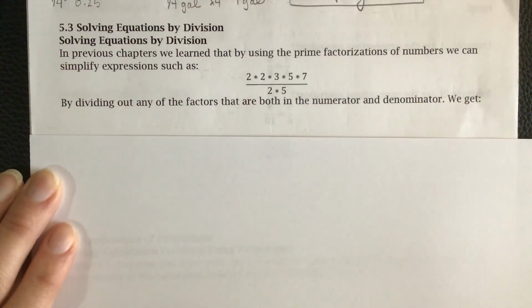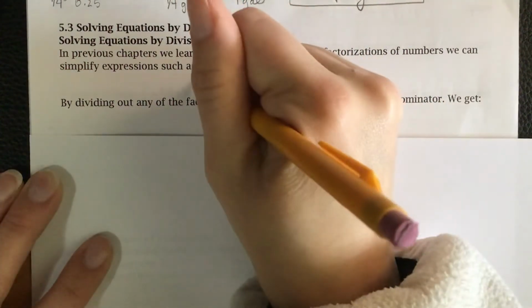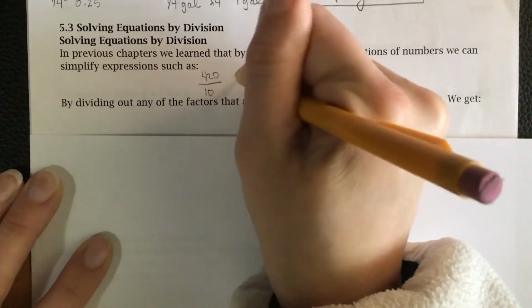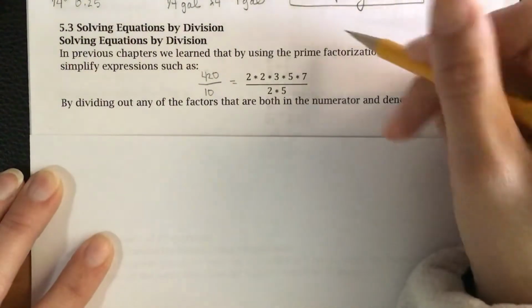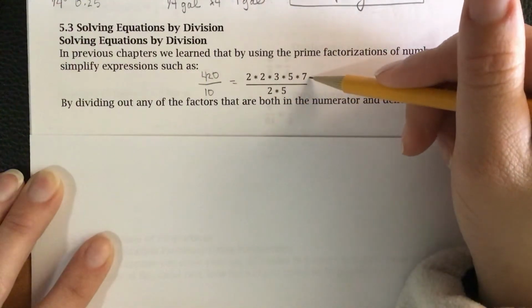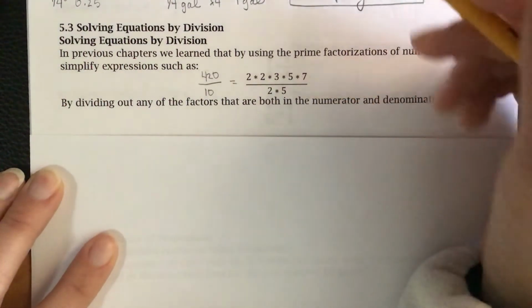Solving equations by division. In previous chapters, we have learned that using prime factorizations of numbers, we can simplify expressions, such as 420 over 10. We know that the prime factorization of 420 is 2 times 2 times 3 times 5 times 7, and the prime factorization of 10 is 2 times 5. By dividing out any factors that they both have in common in the numerator and denominator, we get the following.